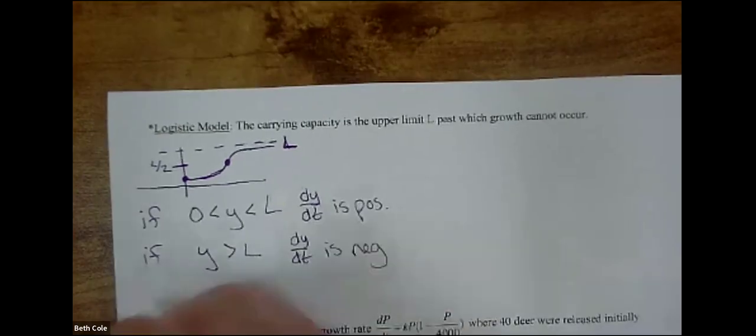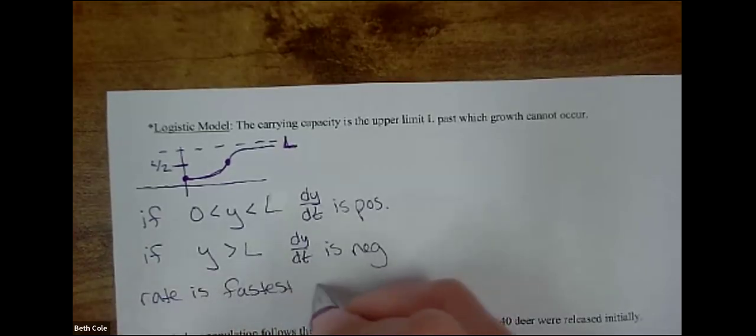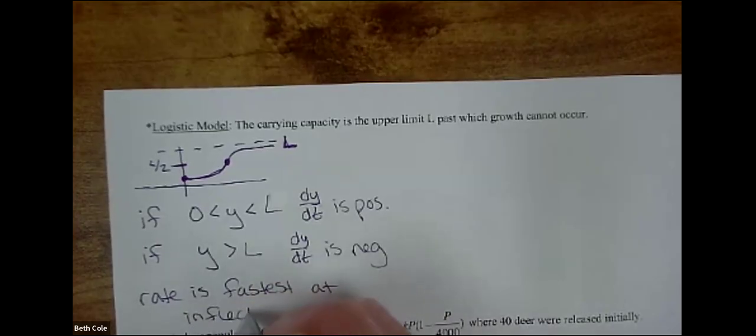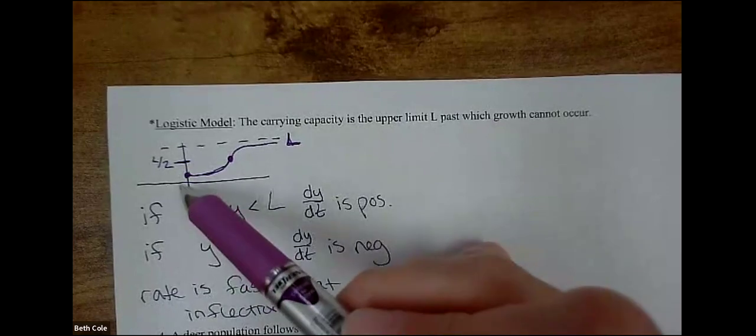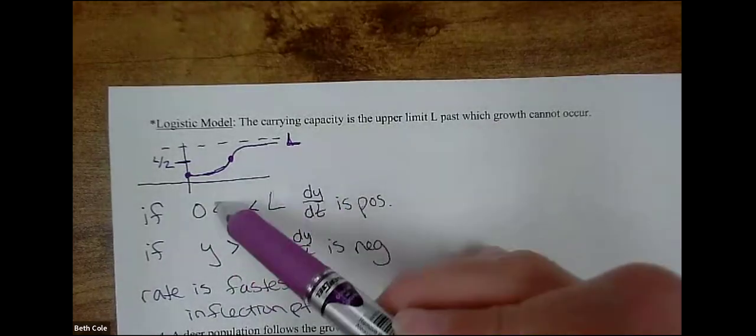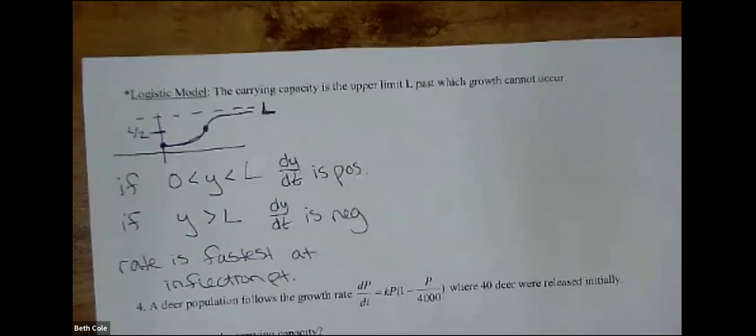All right. Your rate is fastest at the inflection point. So at that L over 2, that's when the rate is fastest, which kind of makes sense from a graphing standpoint. Do you see how if I drew in a tangent line that it would be steepest there? So at that inflection point is when your rate of growth of your population is going to be the fastest. That all makes sense to me.